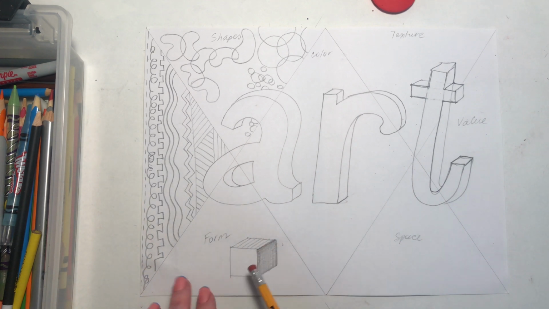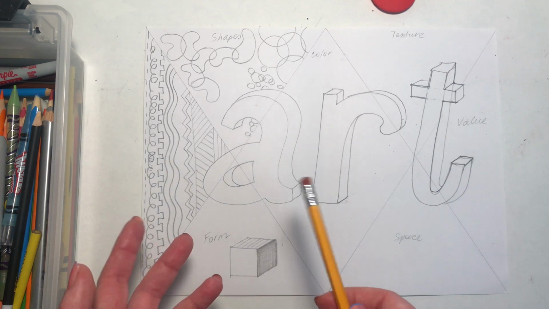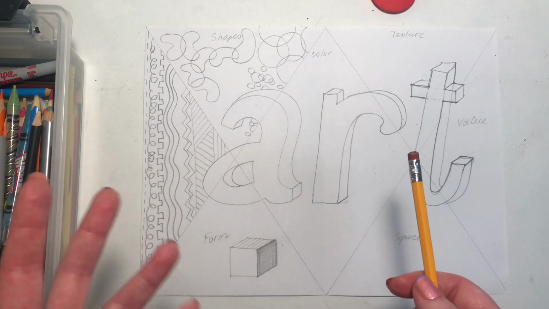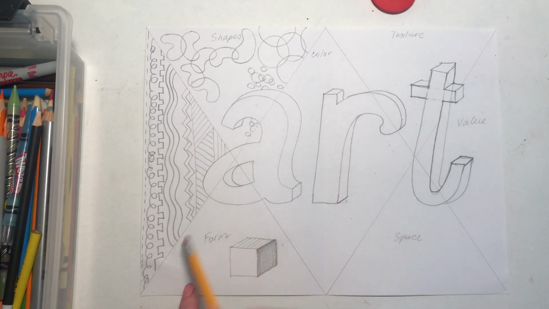Keep working, add more forms to it. Could be cone, could be sphere, could be pyramid, you name it. So fill up this whole area with your shapes.